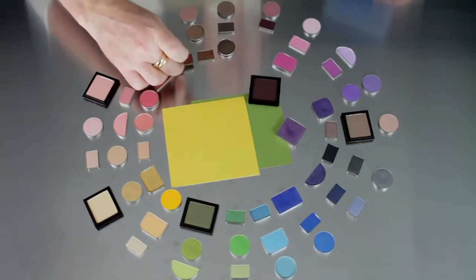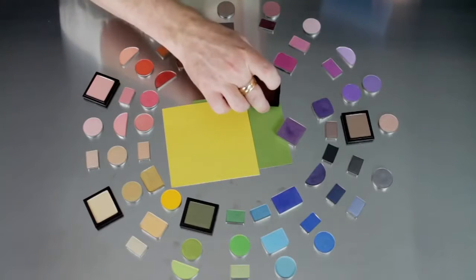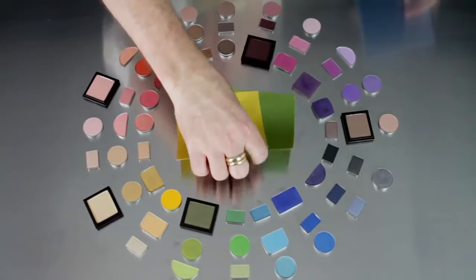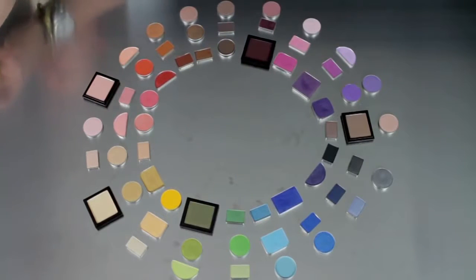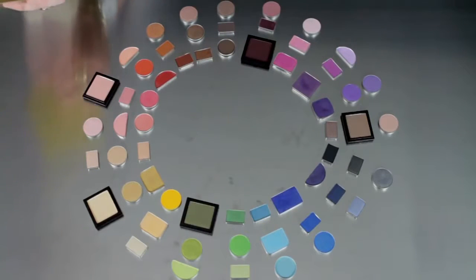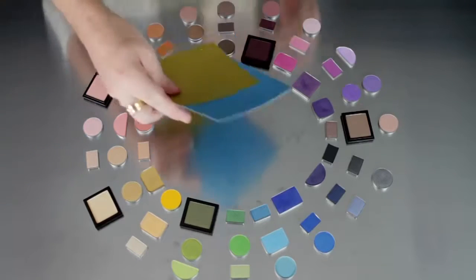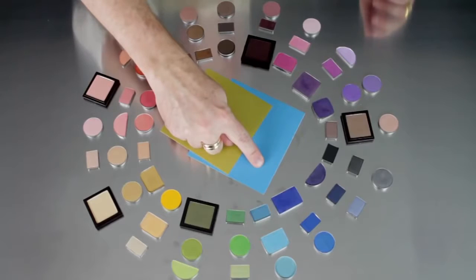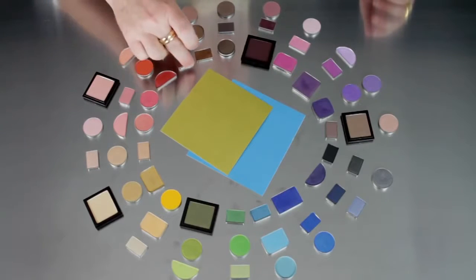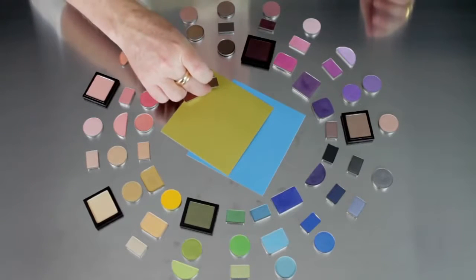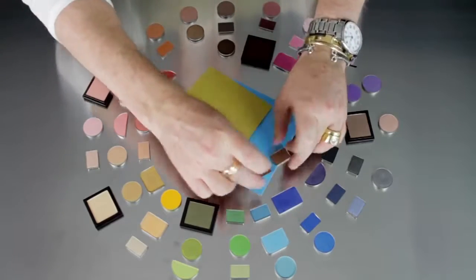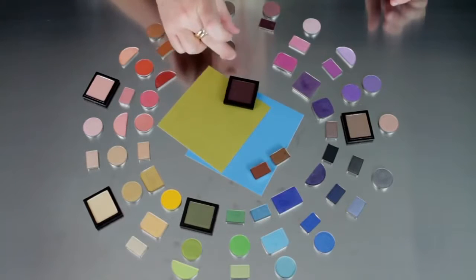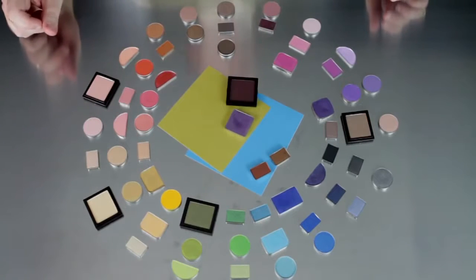Now if you have hazel eyes, now hazel eyes are not one color. They're a mixture of colors. They're either green and brown or green and blue. If they're green and blue, you get to decide what you want to bring out more. If you want to bring the blue out, come over to the coppery shades. Those will bring out the blue. If you want to bring the green out in it, come directly across to the burgundy shades and the purple shades, and that will bring the green out in your eyes.